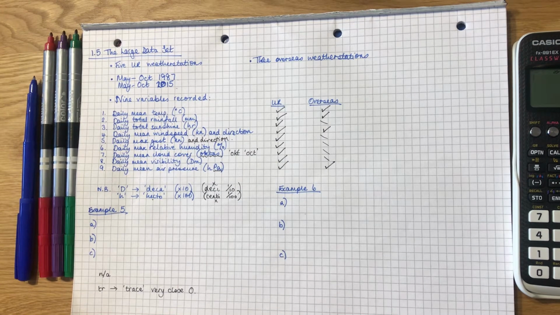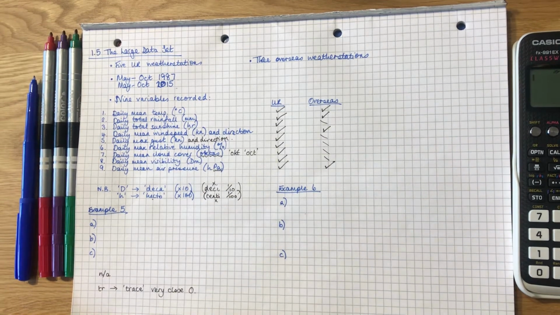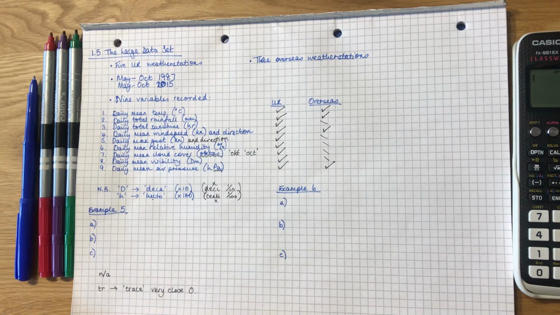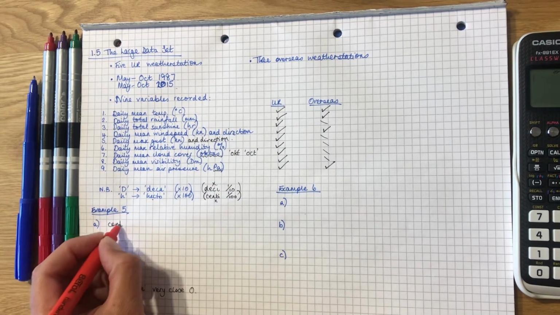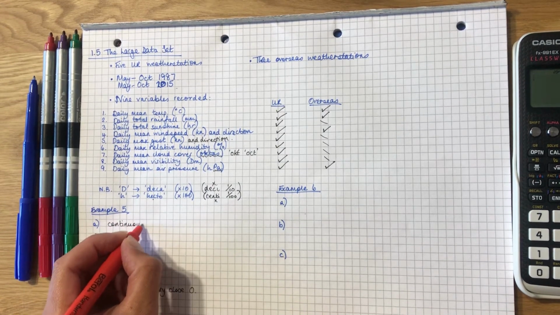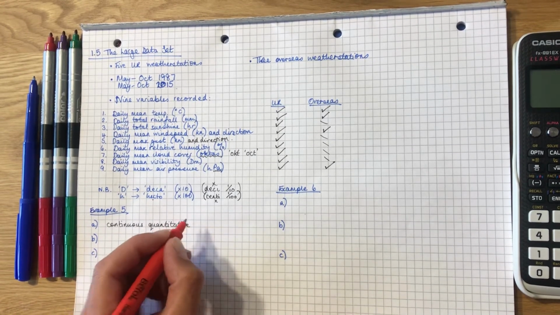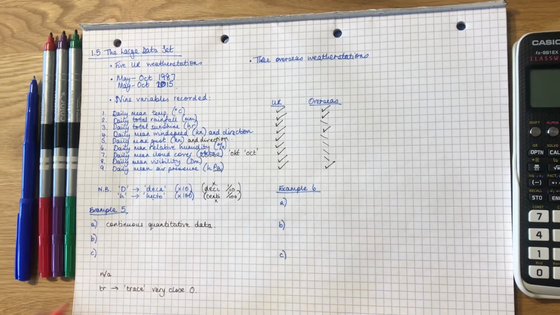So let's have a look at example 5 together. It asks us to look at this table, and it asks us to describe the type of data represented by the daily total rainfall. So the daily total rainfall there, obviously it's quantitative data because it's a number, and because it's millimetres, which is a measure of length, we are talking about continuous quantitative data. So our answer for part A is going to be continuous quantitative data. And those are the words that we talked about in the last video, you'll remember.